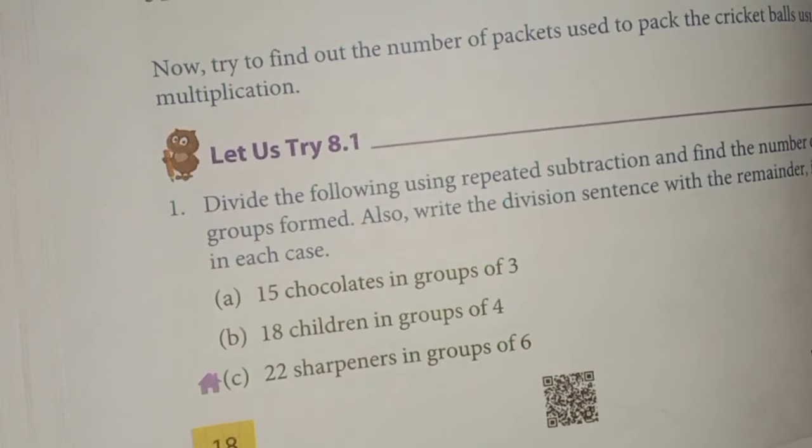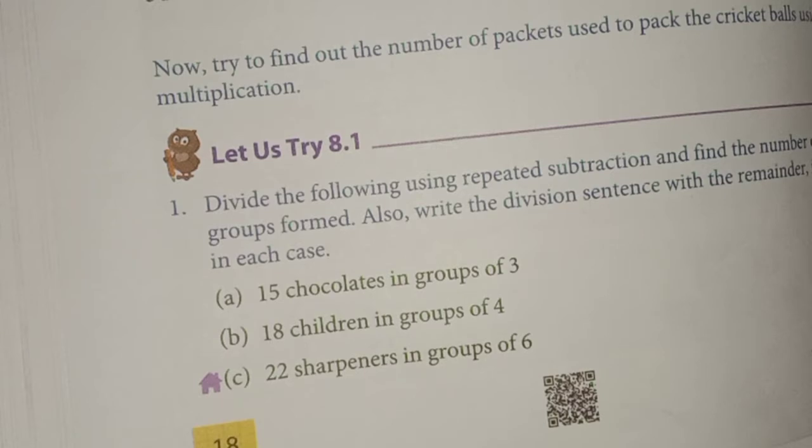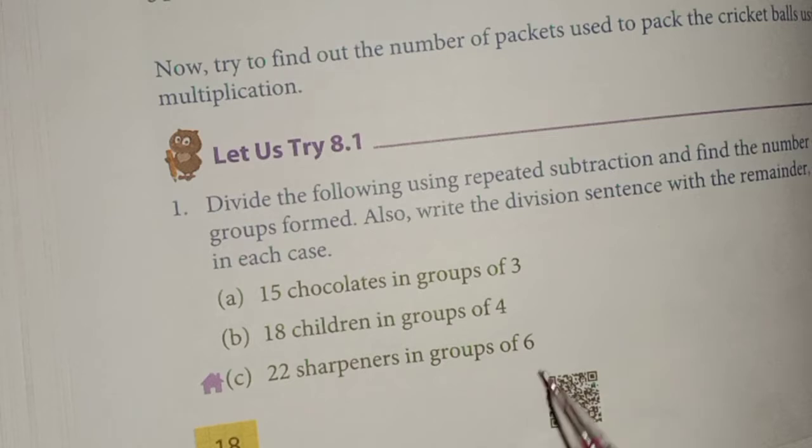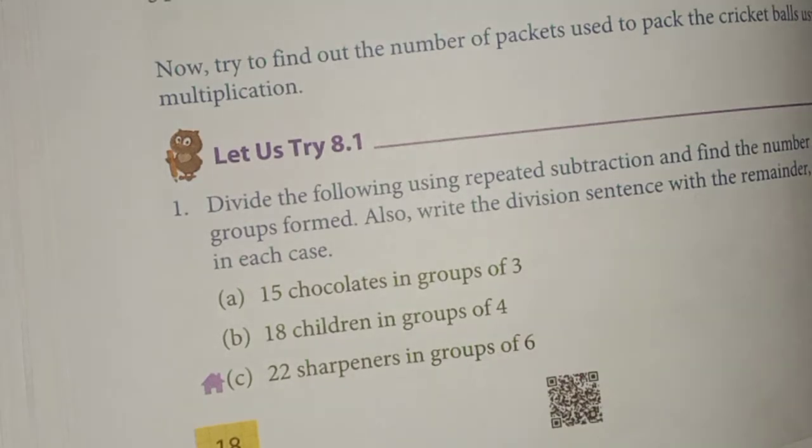Same way you can do that using repeated subtraction. Then you can write the division sentence. 22 sharpeners in groups of 6. That also here in this question, remainder 22 minus 6. You will get remainder also. Okay, you can do the same way other two questions also.